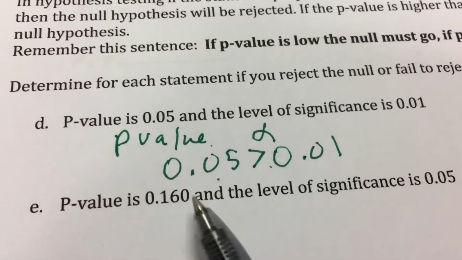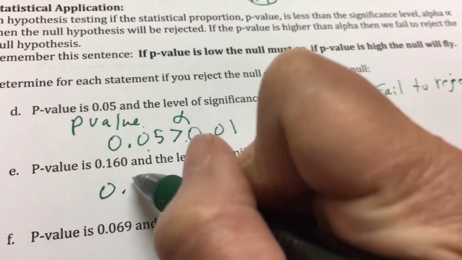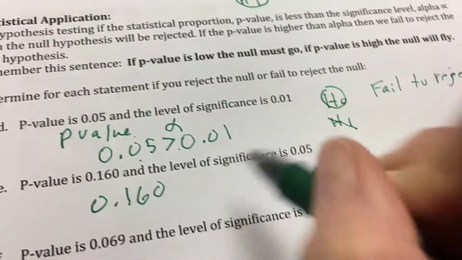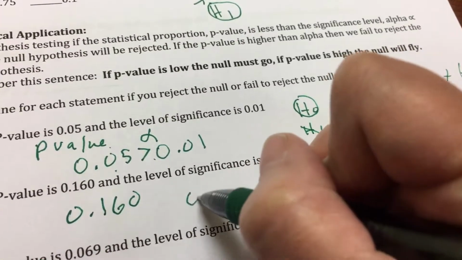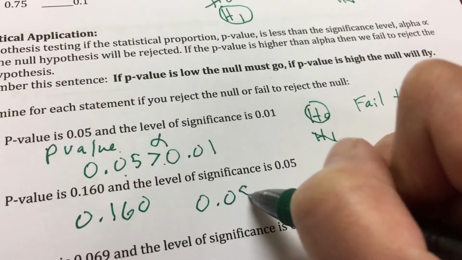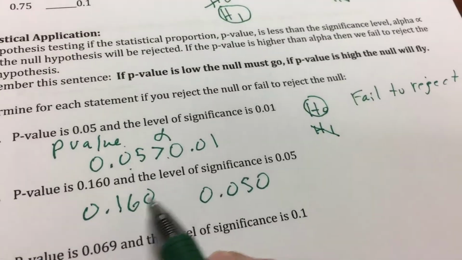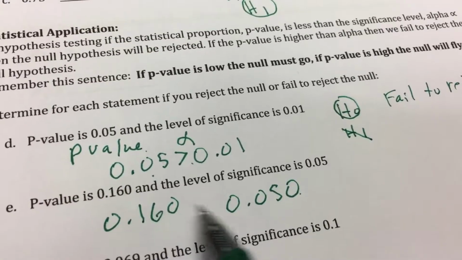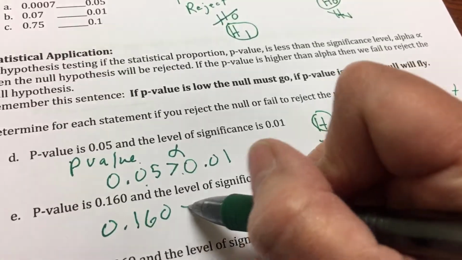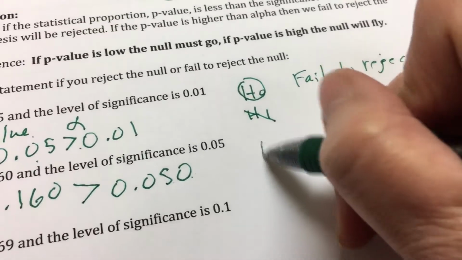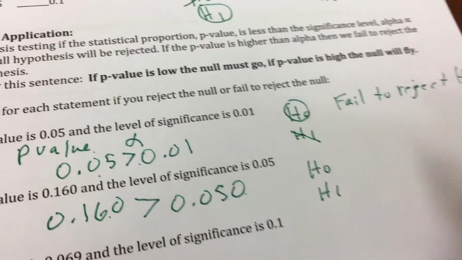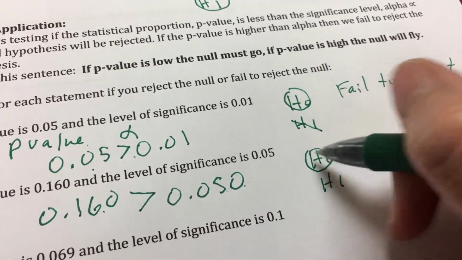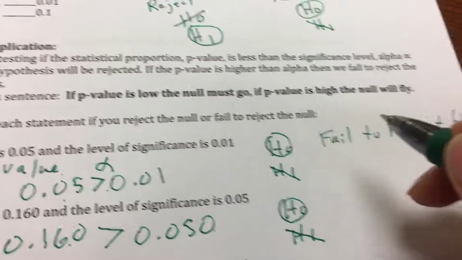Okay, p-value, I'm going to write it down. 0.160, and alpha, your level of significance, is 0.05. I need to place a 0 on the end to make it the same number of decimal places as this. Now 160 is greater than 50. P-value is high, so we come back over here, write H sub 0, H sub 1. P-value is high, the null will fly. Cross this out. So we failed to reject the null.